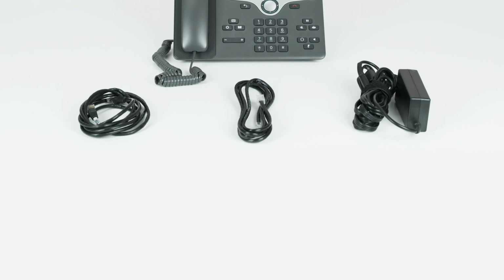In the bottom left-hand corner, you're going to plug in your power cable. The system now will boot up. Click the Settings button, then navigate to Admin Settings.